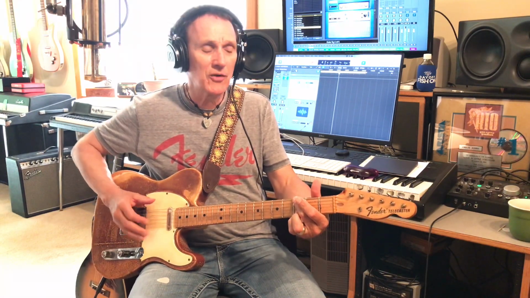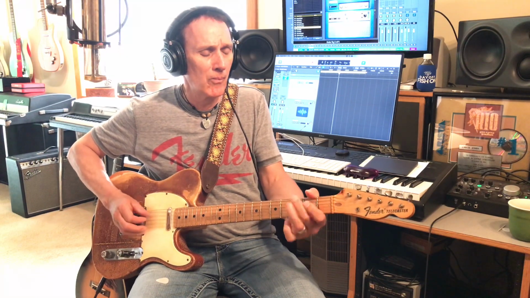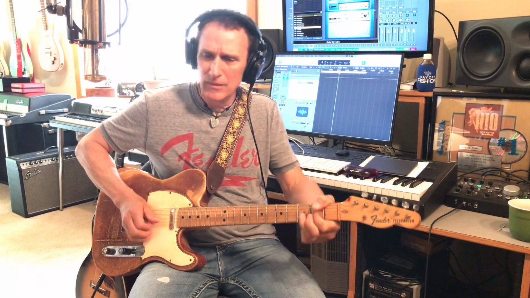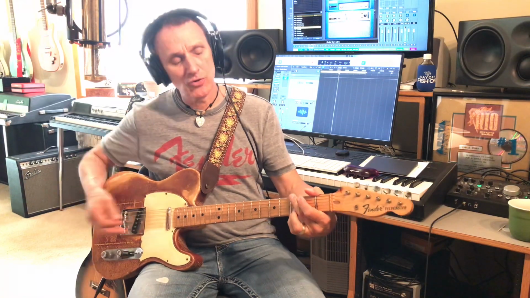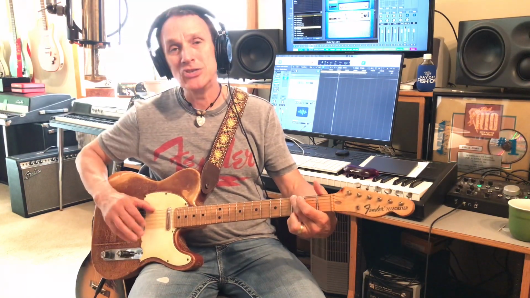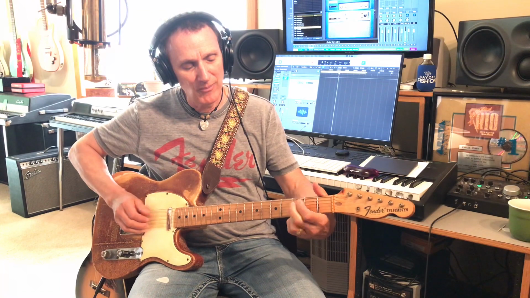The exact same scale, guys, except instead of hearing E, that's my tonal center there, I'm going up to E's relative major, which is G, and hearing that G as my tonal center now.